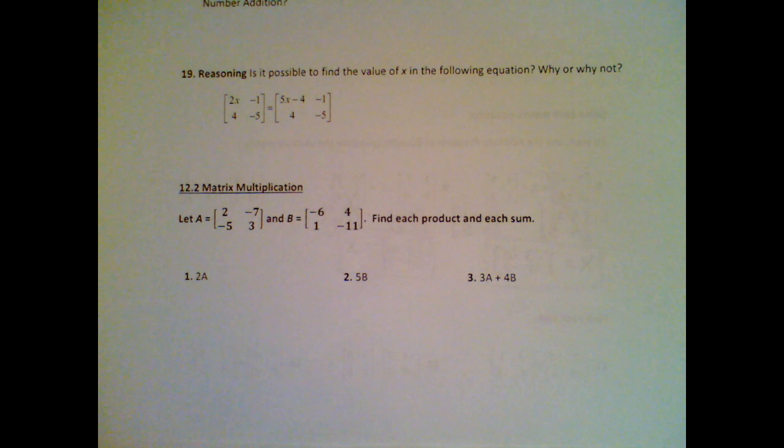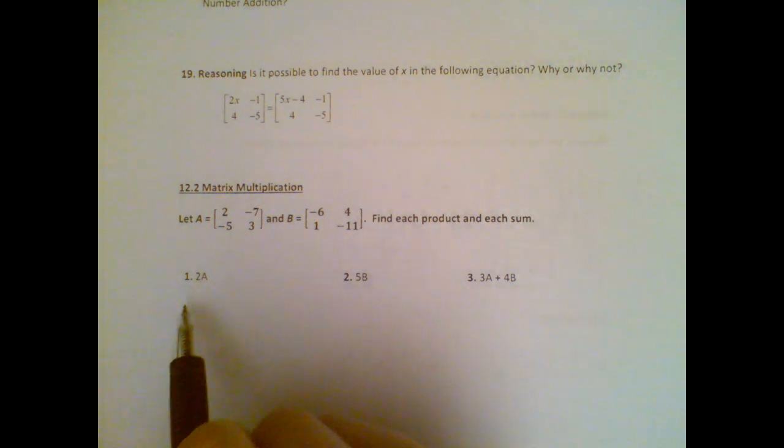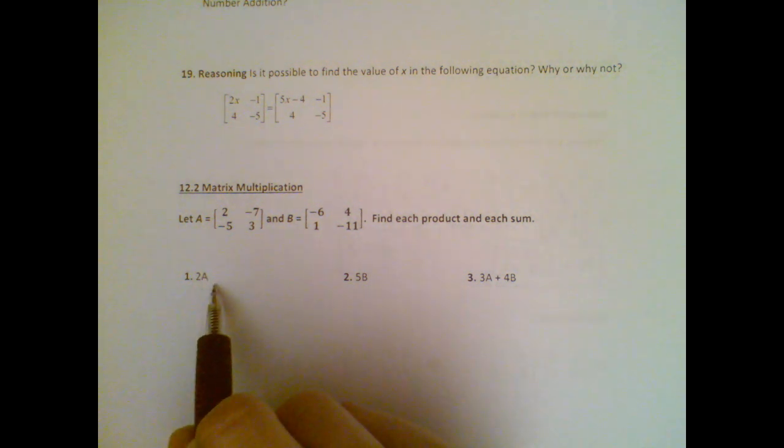12.2 lesson is matrix multiplication. So we're going to take a look at a couple different types of multiplication. The first type is scalar multiplication, where you multiply a matrix by a number. For this first one, they want to take 2 times matrix A.